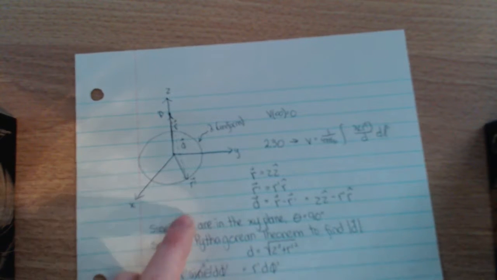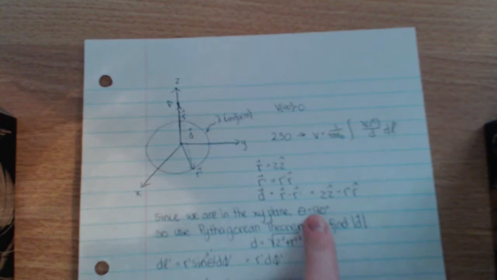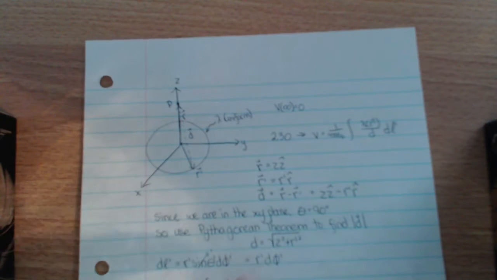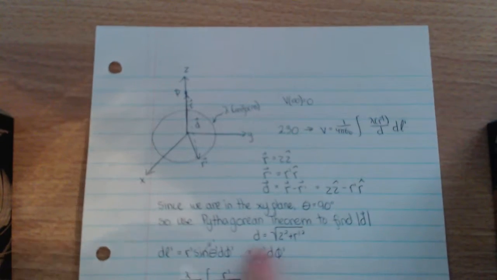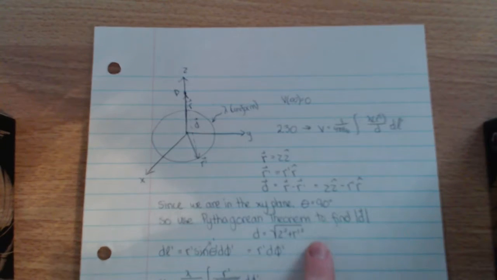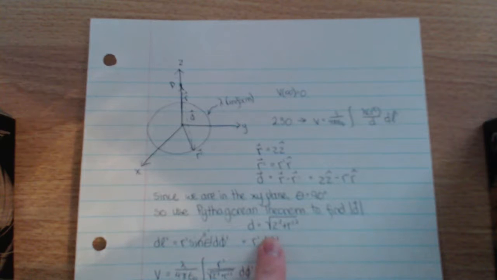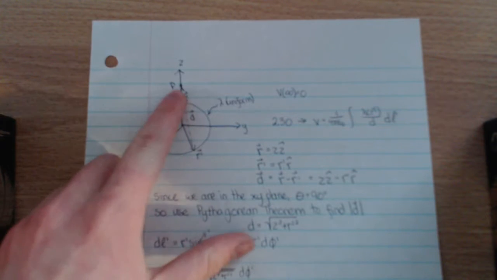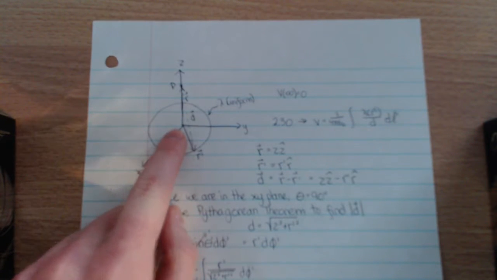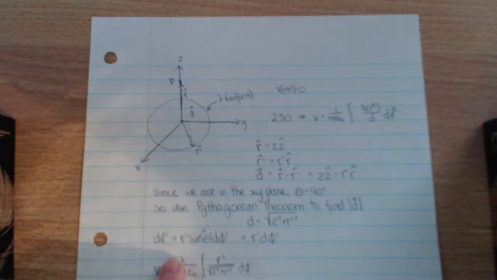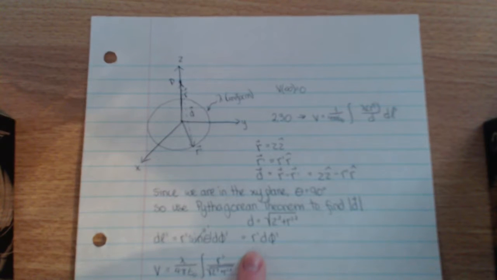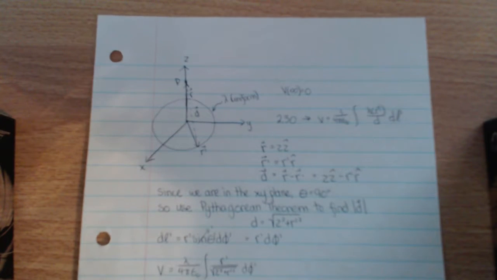We need to rewrite the magnitude of d, so we use the Pythagorean theorem, and we can do this because theta is equal to 90 degrees. So we get d is the square root of z squared, which is this, plus r prime squared, which is this part here. The definition of dl prime is r prime sine theta prime d phi prime, but since theta is 90 degrees, sine theta prime goes to 1. So we're left with just r prime d phi prime.